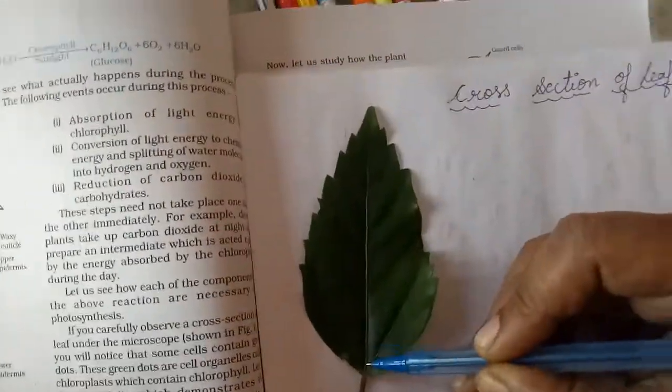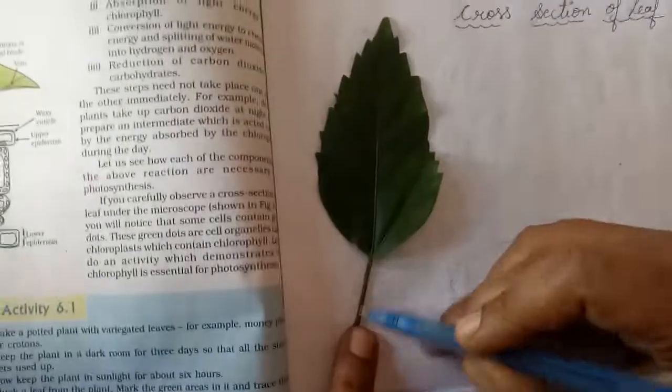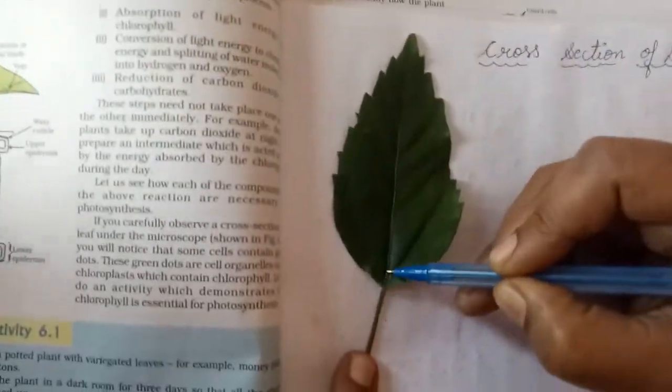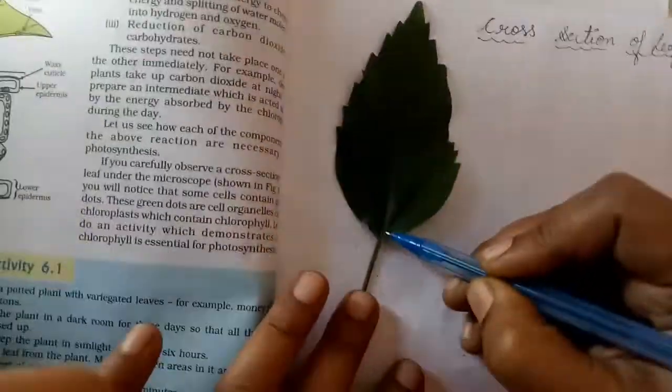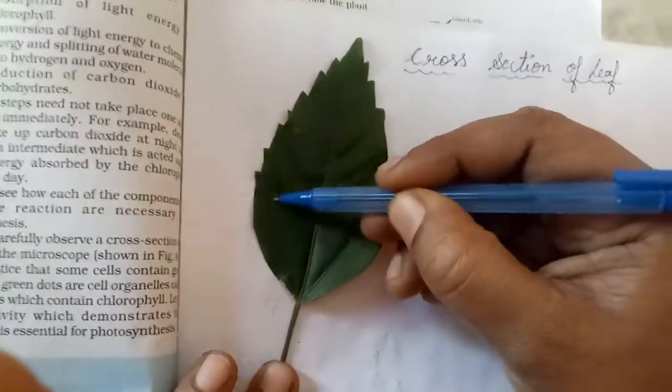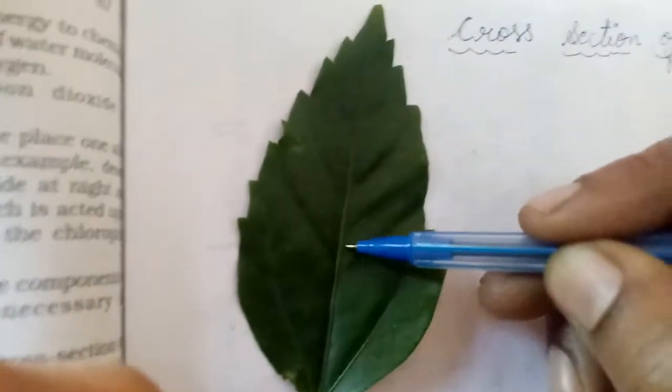Now let us have a close look at this leaf. Now see this leaf here. This is a leaf, and this is the petiole of the leaf, and through this petiole you can see there is a mid vein. This is the mid vein here, and these are the sub veins. You can see here these are the sub veins.